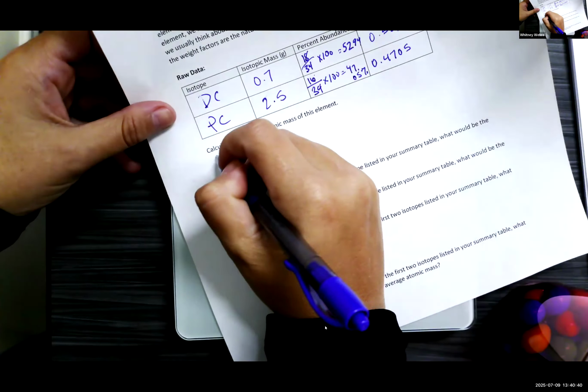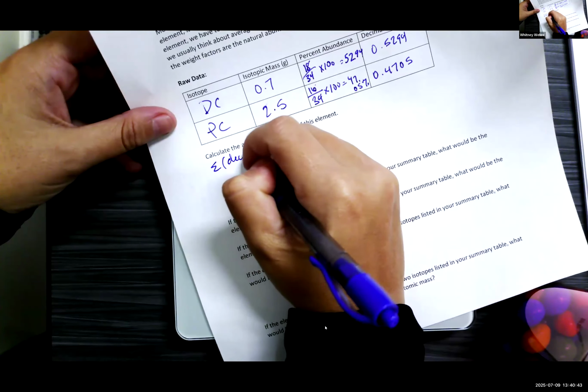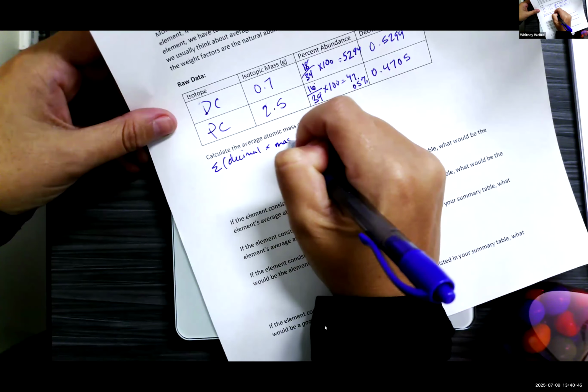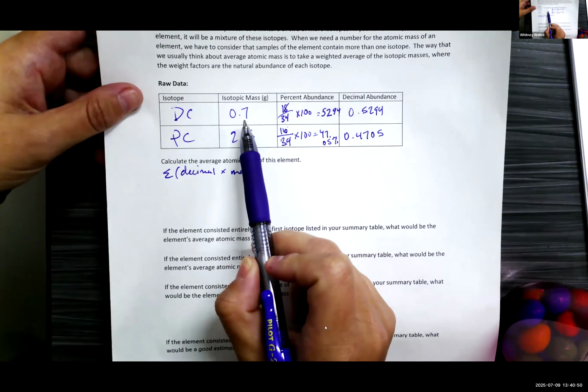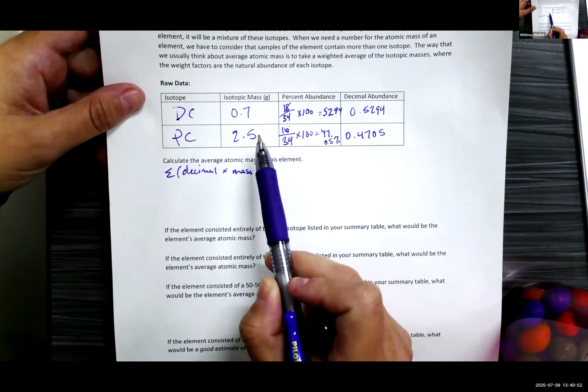So that's how I kind of do it. You take your individual ones divided by your total times 100 to get that. Then you need to go ahead and calculate your average atomic mass using the equations. That's the sum of decimal times mass. So you take this number times this number in parentheses, plus this number times this number in parentheses. You can see how each student will have a different number. So go ahead and calculate that.